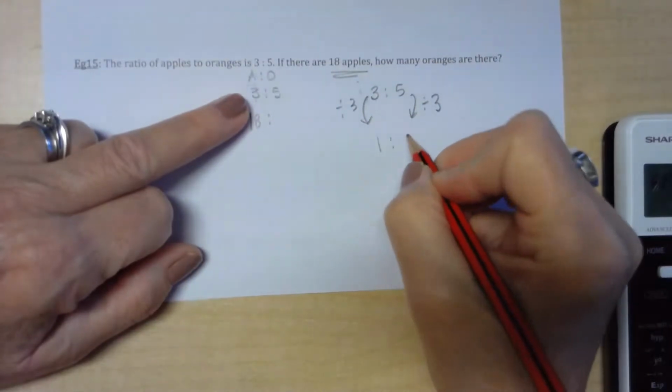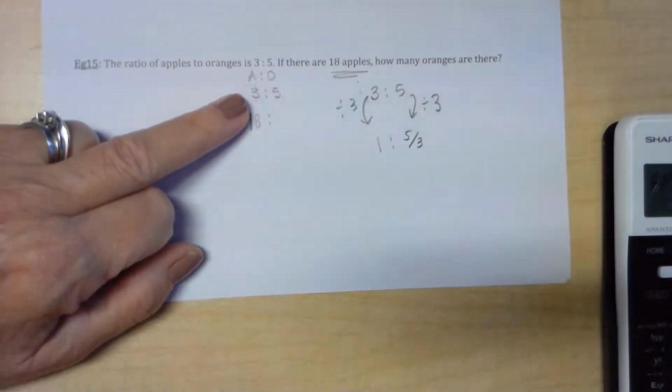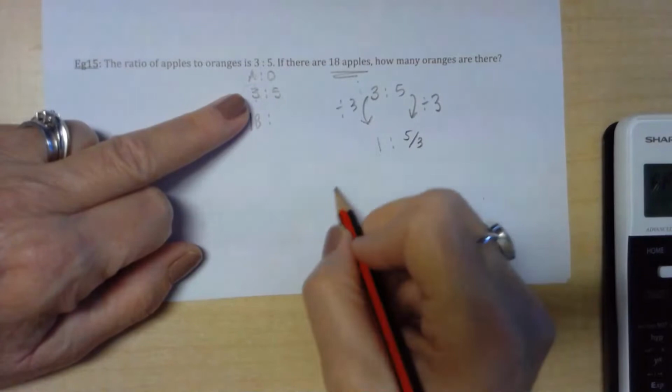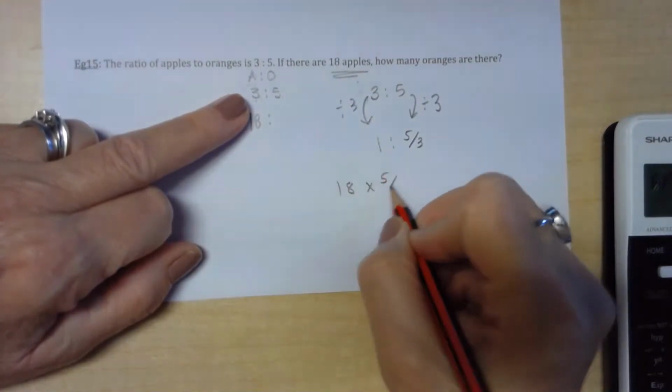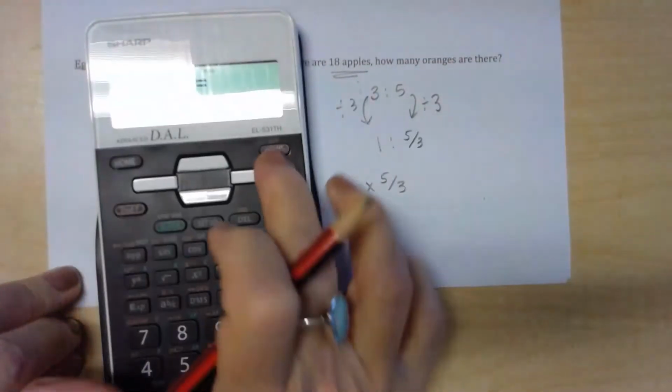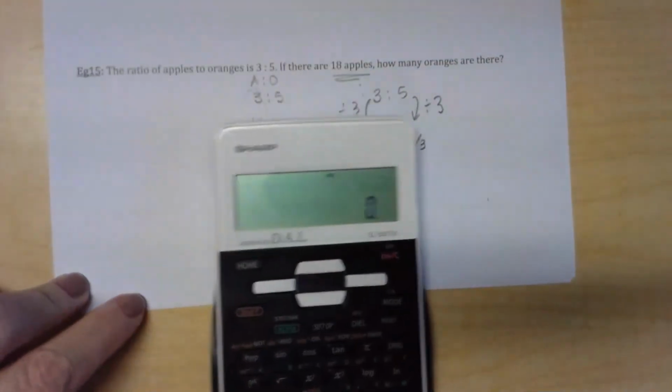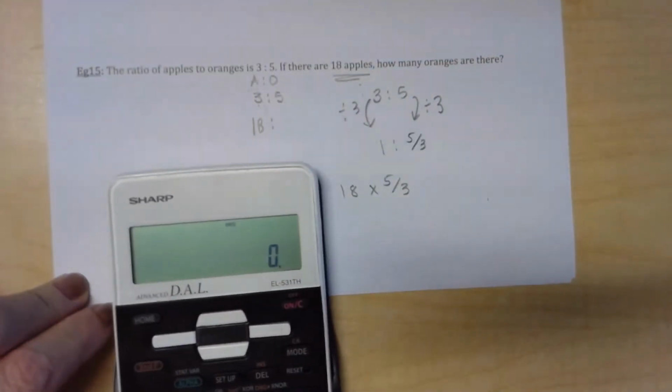So I get 1 apple to 5 on 3. And then I take 18 apples and multiply by 5 on 3. I do it on my calculator: 18 times 5 on 3 gives 30.